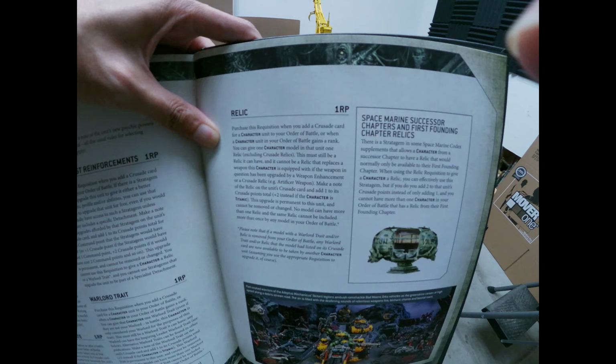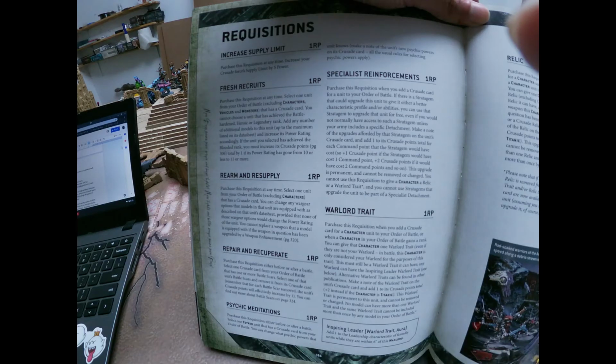In addition to the relics and the warlord traits, you can also spend requisition on a couple more things. For now, I'm only going to go over the ones that you'll use at the start of creating your crusade. On page 316, there is a big list, but the ones of importance are: first, you can spend 1 requisition point to increase the power level of your crusade by 5. Second is 1 requisition point for the rule Specialist Reinforcements. And lastly, 1 requisition point for the rule Fresh Recruits.